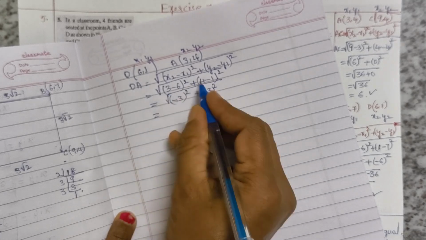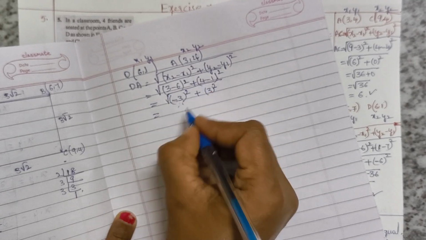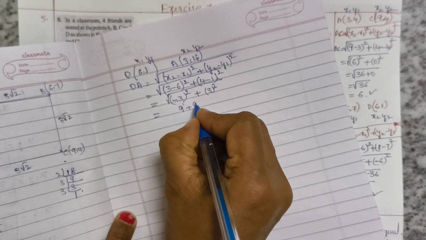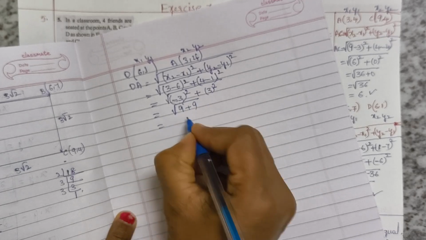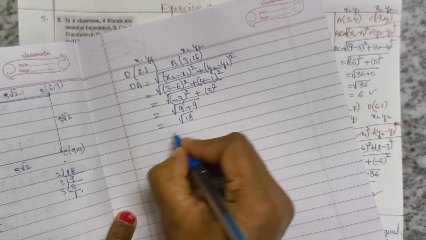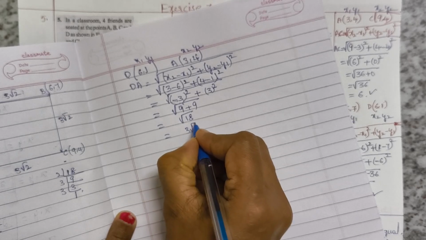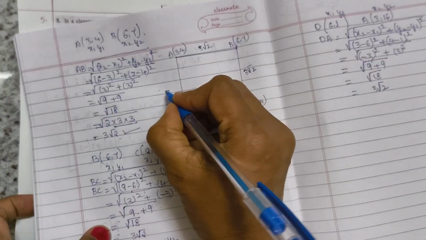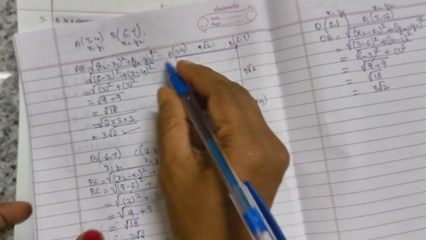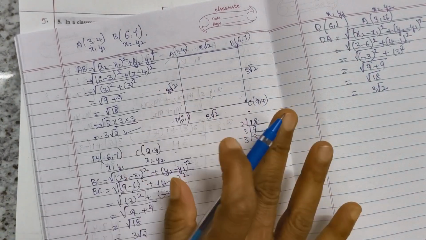Here minus twice becomes a plus, 3 times 3 is 9, 9 plus 9 is root 18, which we already simplified. The answer is 3 root 2. So AB, BC, CD, DA all came the same.